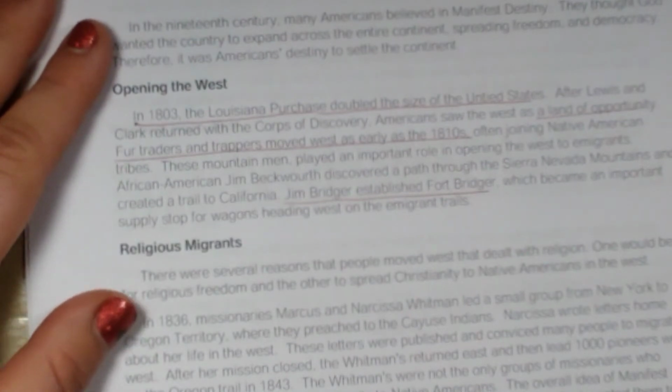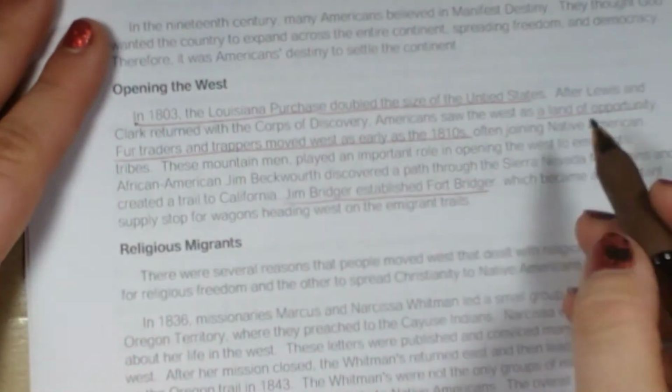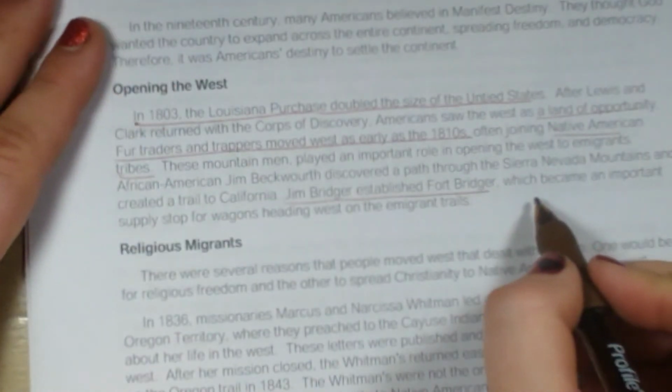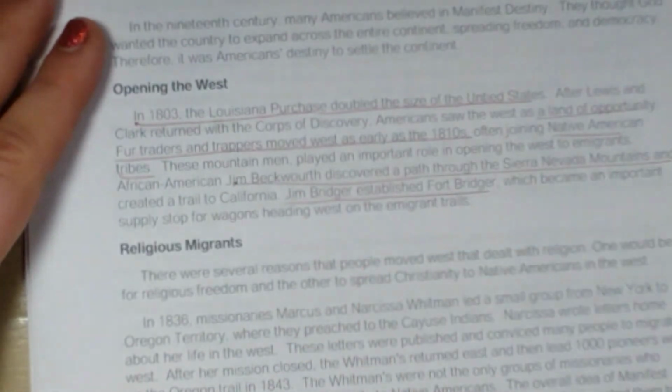They were the first people to go over west, and they joined the Native Americans. Okay. Religious migrants. There were several reasons that people moved west that dealt with religion. One would be for religious freedom, and the other to spread Christianity to Native Americans in the West. Now, if you remember, Native Americans all lived in the West. They all lived in the United States before we moved here, before colonists moved here.